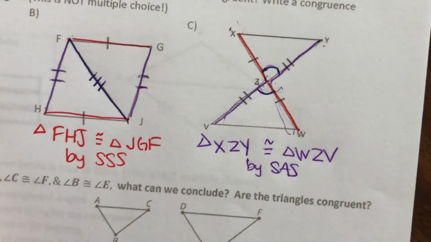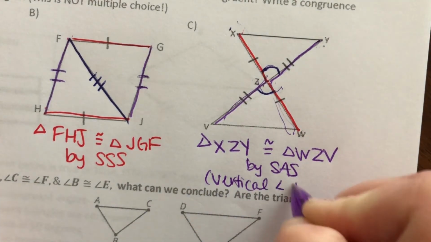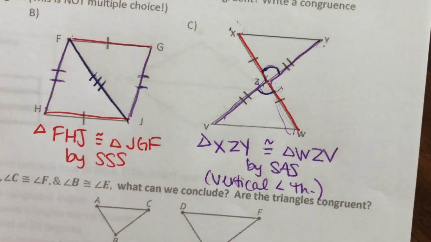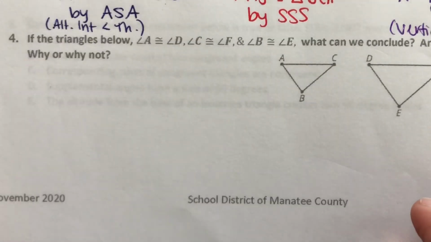And then if you wanted to be an overachiever, we also use the vertical angle theorem, or definition of vertical angles, but you don't have to say that. They were looking for the SAS postulate. All right, and then number 4, end of the first page.